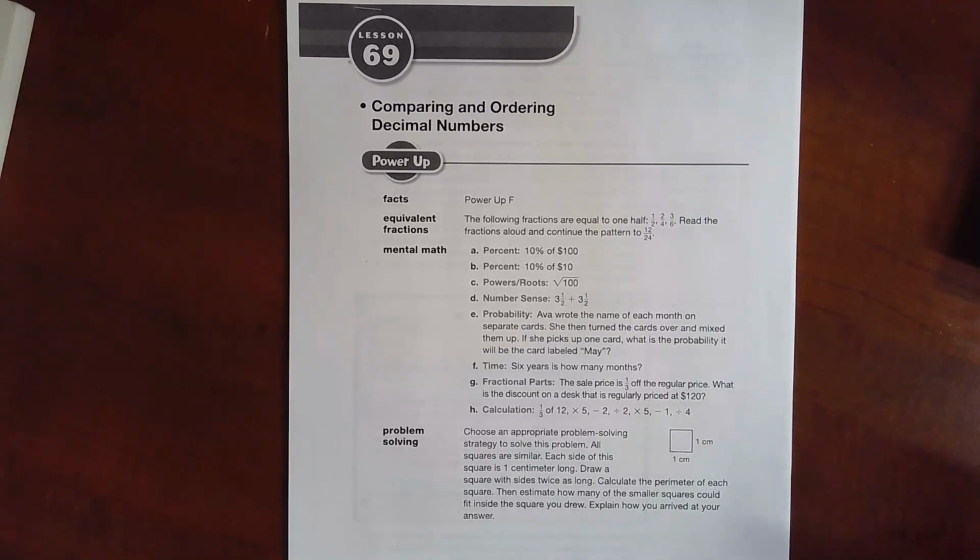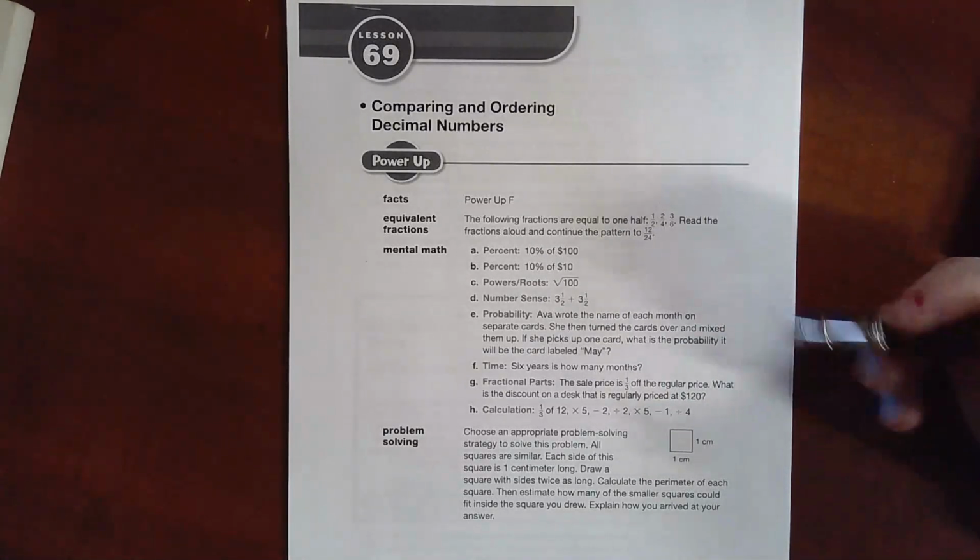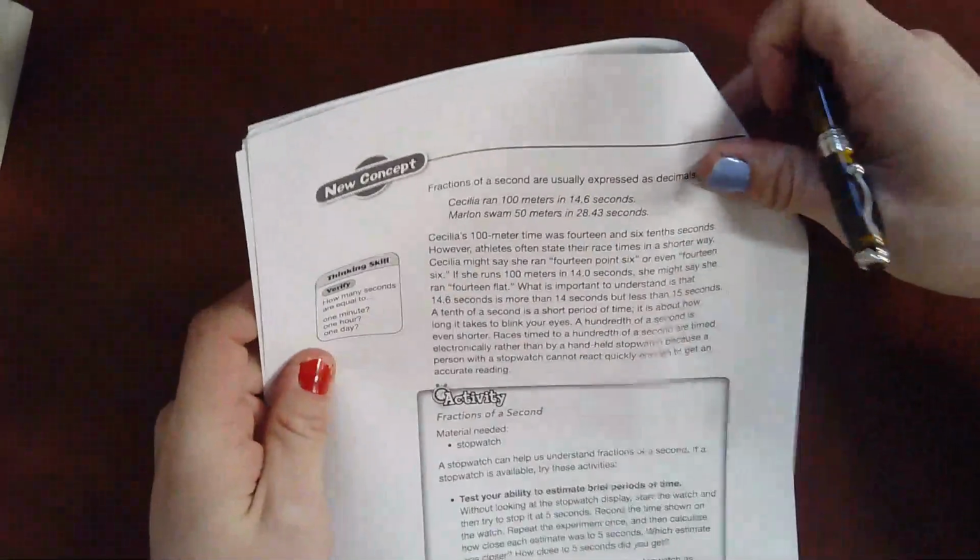So, we've got facts, equivalent fractions, mental math, problem solving. Okay, and then our new concept.